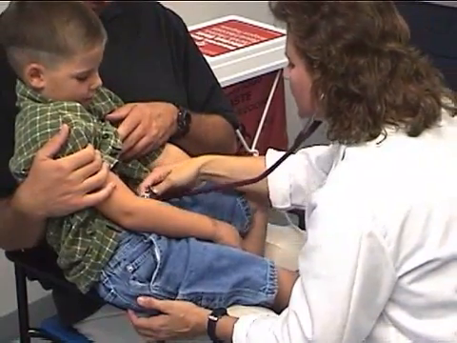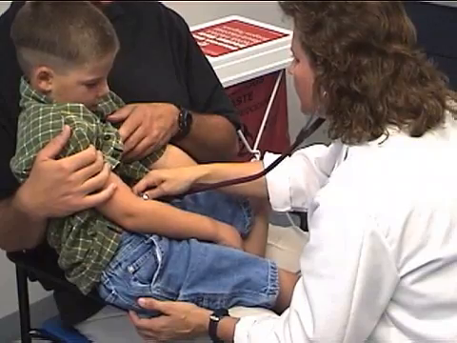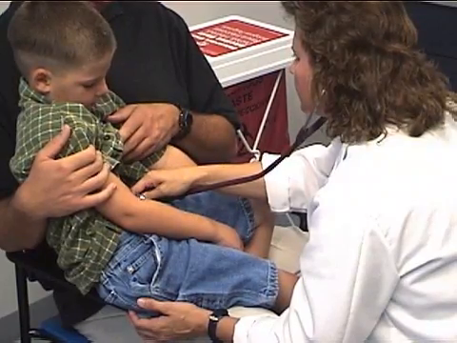Again, we want to emphasize the all four quadrant approach, right and left upper, left and right lower.